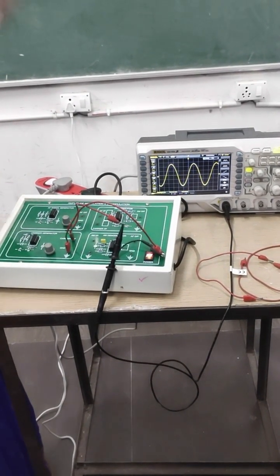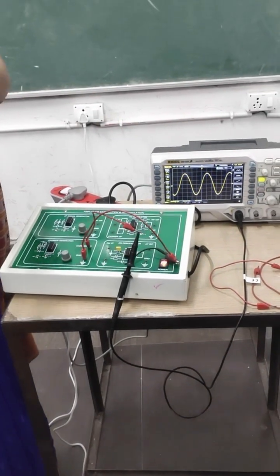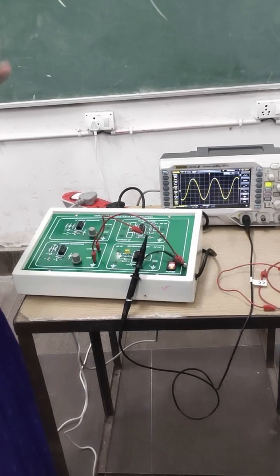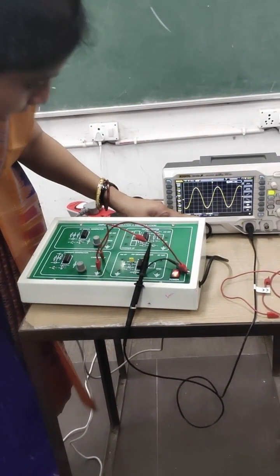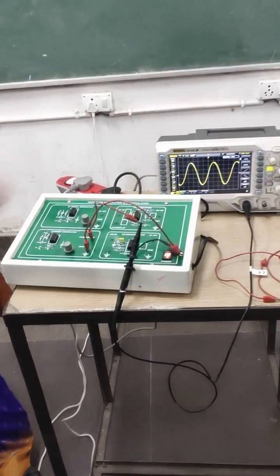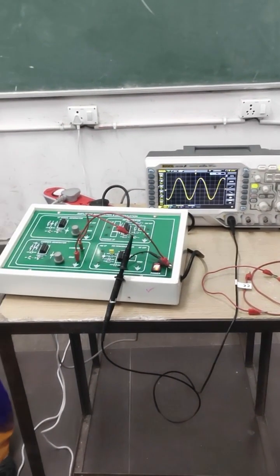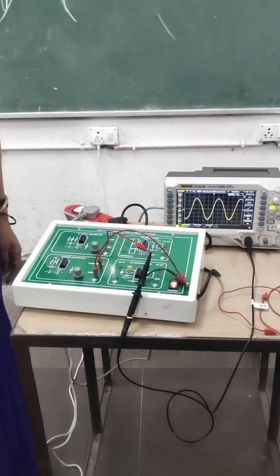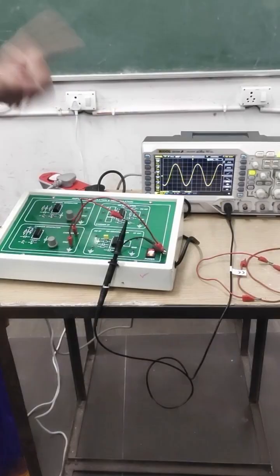As I said earlier, the frequency of carrier is always greater than frequency of message. Very, very greater than. So see, what is the frequency of carrier? 22.1 kilohertz. The frequency of message was 800 Hz, that means less than 1 kilohertz. But the frequency of carrier is 22.1 kilohertz.